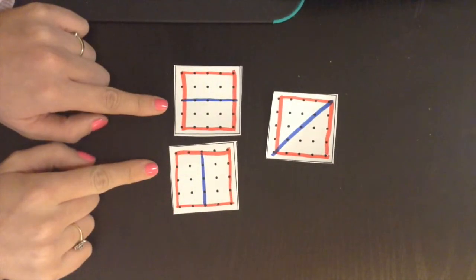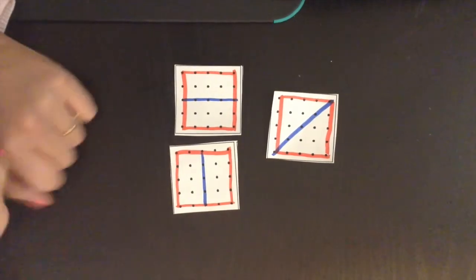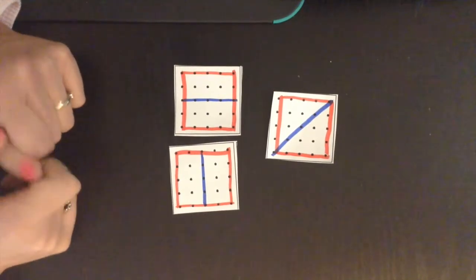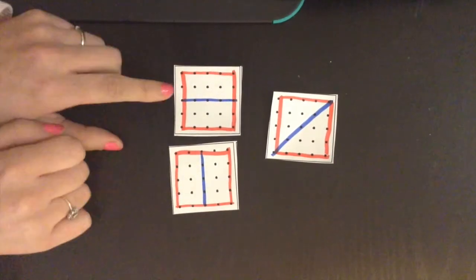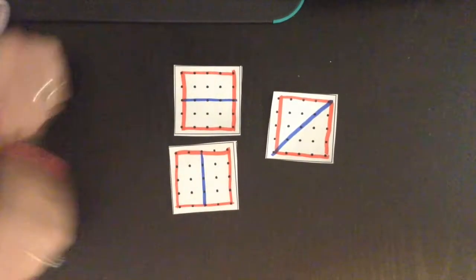Each of these two shapes is made up of two rectangles. It's not made up of two exactly the same squares, it's made up of two rectangles. Although squares are a type of rectangle, it is still a different shape than what you see in the red compared to what I partitioned using the blue.